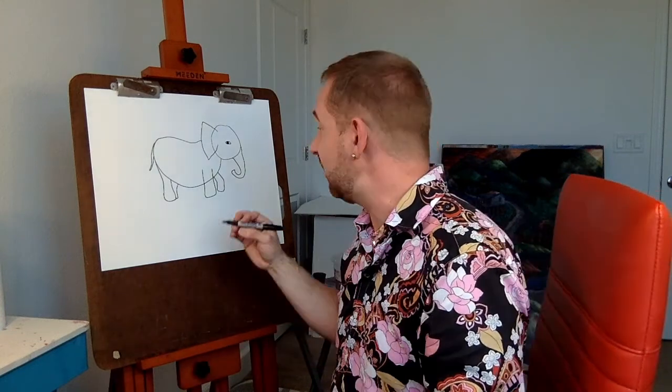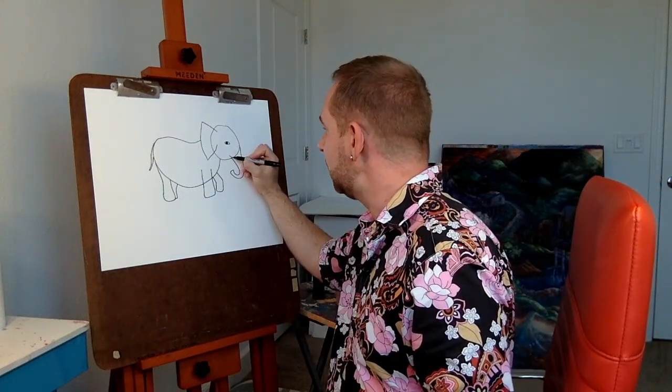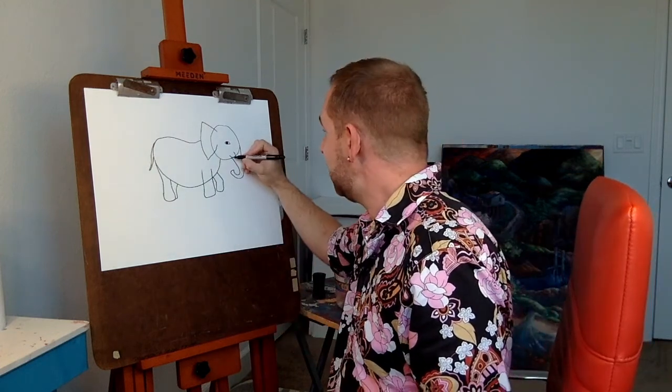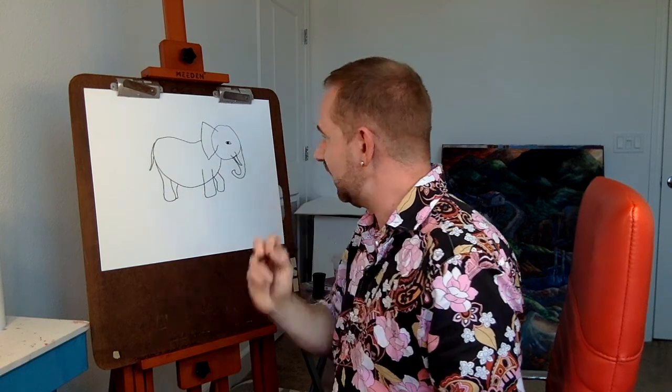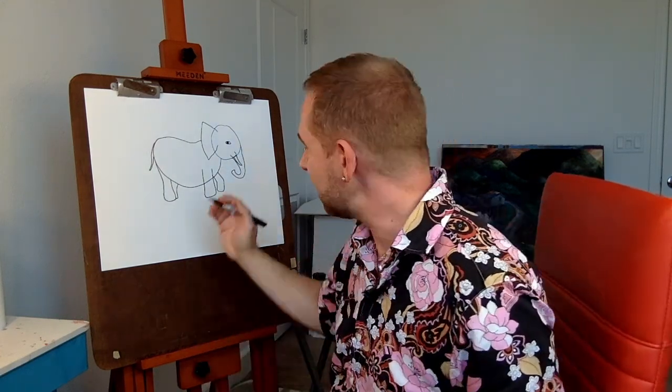You guys see? And so that's also kind of like a triangle. I'm going to draw a little shape here for it to be coming out of. And then I'm going to draw a big tusk right there. And then we're not going to see the other one because it's on the other side of the trunk.